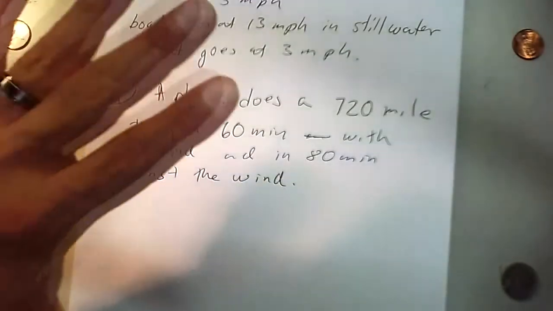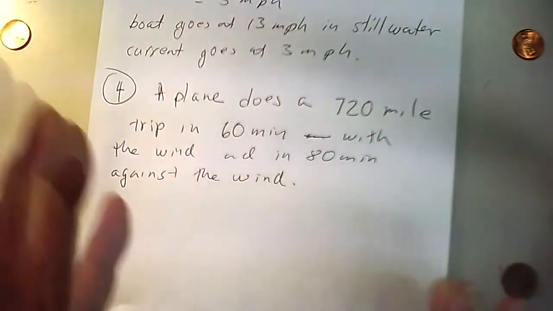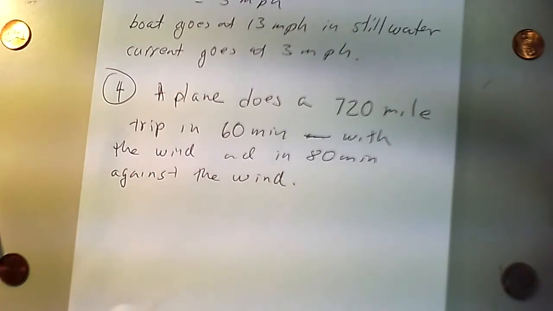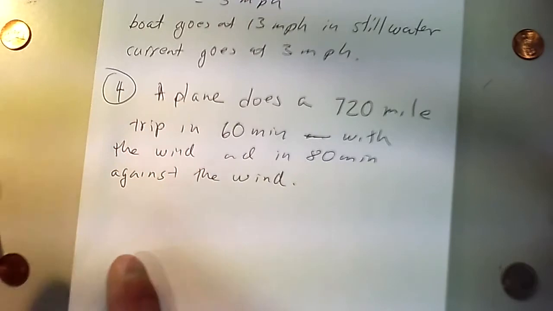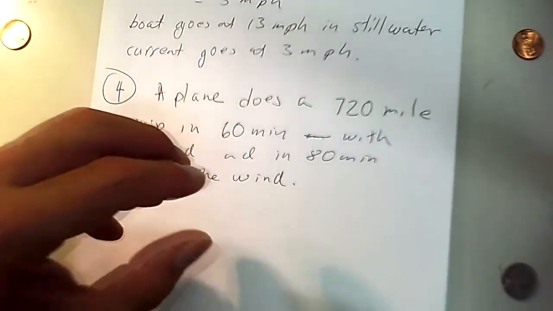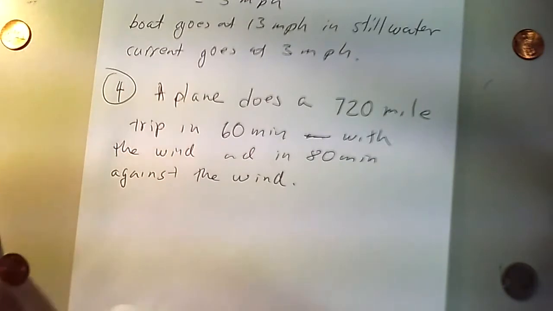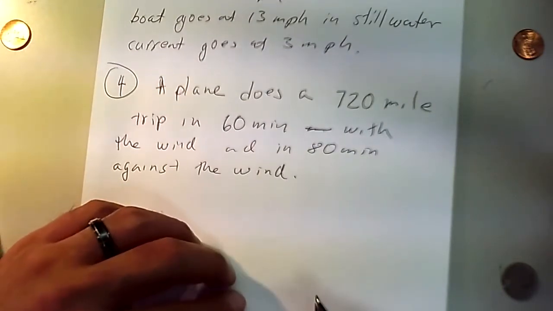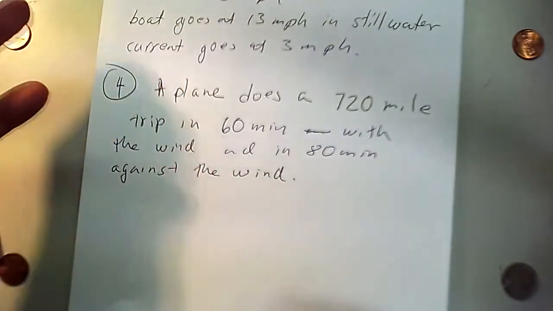If the plane is flying and the wind goes in the same direction, then we add the two velocities. The plane actually saves time, and consequently, because it gets there sooner, the engines are on less time, and they do save gas.